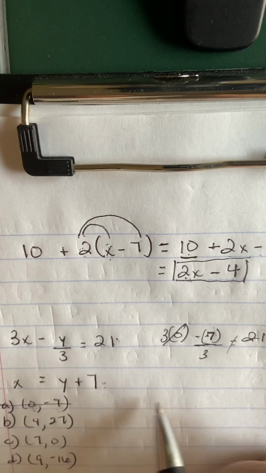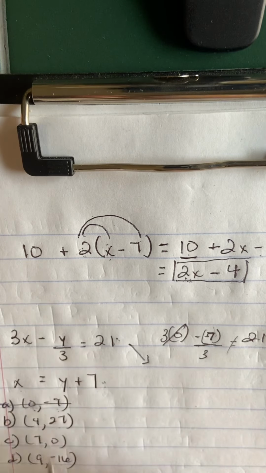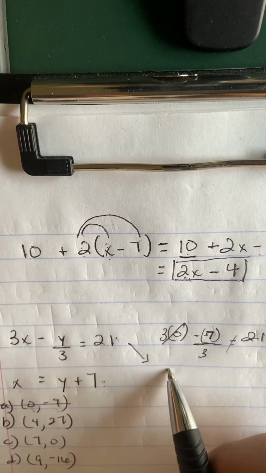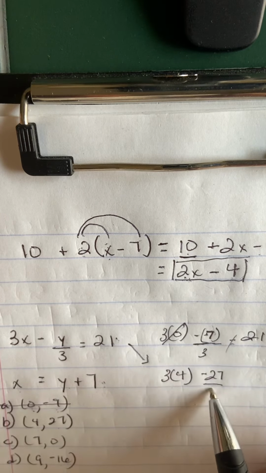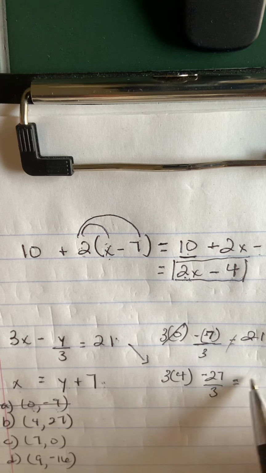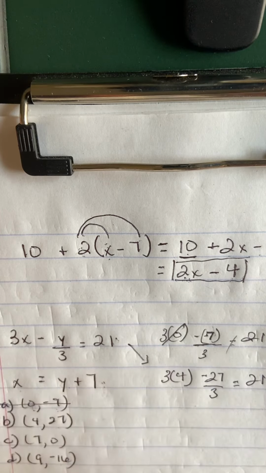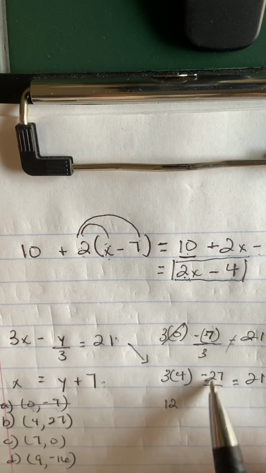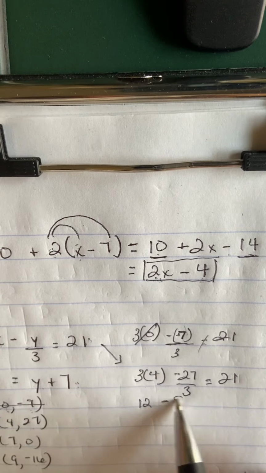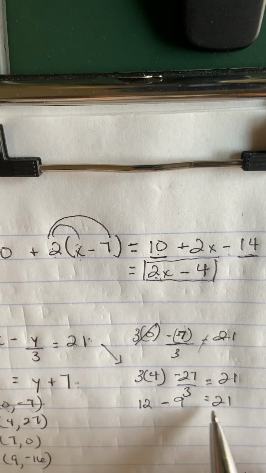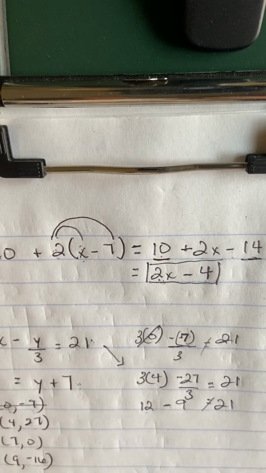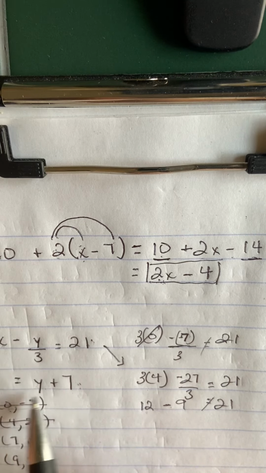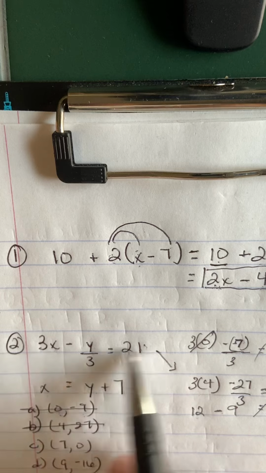So now let's try choice B. Let's go back to the first equation. All right, so let's replace the x with a 4. So we do 3 times 4 minus 27 over 3 is equal to 21, right? Now 3 times 4 is 12. 27 over 3 is 9. So that's going to be 12 minus 9, which equals 21. And that's not a true statement either because there's no way that 12 minus 9 is equal to 21. All right, so that's not true. So that means that B is a wrong answer. And we don't have to worry about whether it fits into the second equation because we already proved that it doesn't work for the first equation.